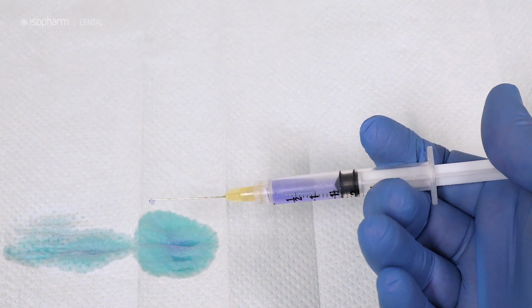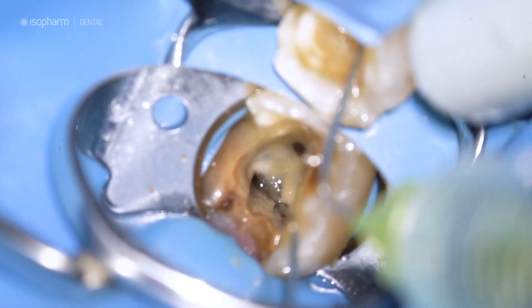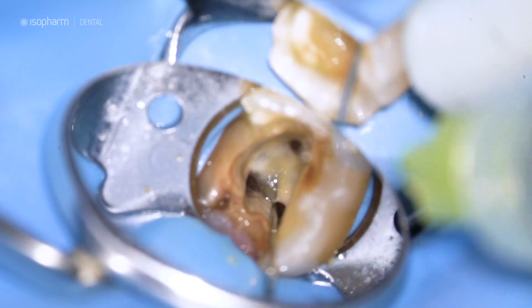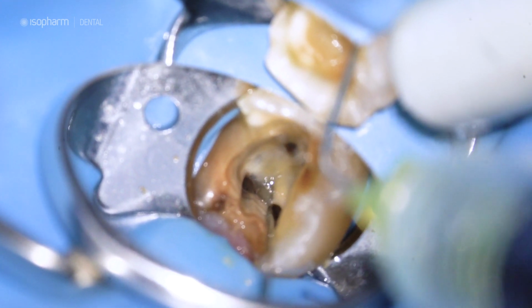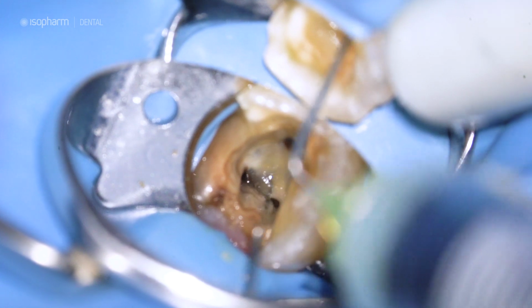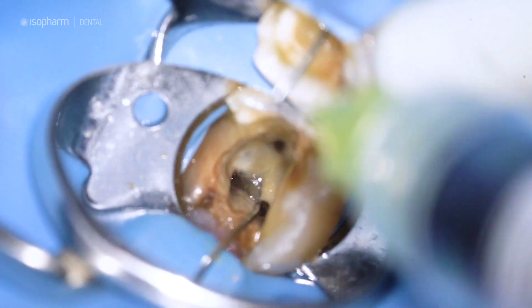That means you can control the drips. It also means that when you're down inside the root canal, as you can see in this video, you're able to aspirate back and effectively dry the canal. Rather than using 99 paper points, you'll end up using 2 or 3.